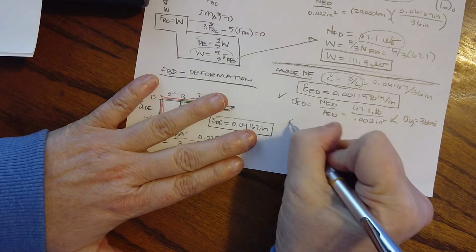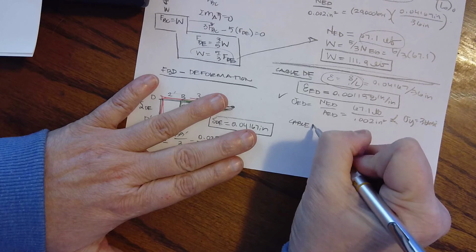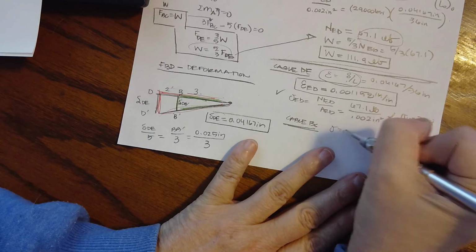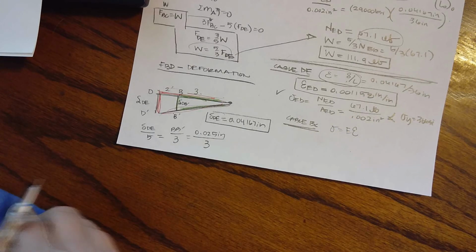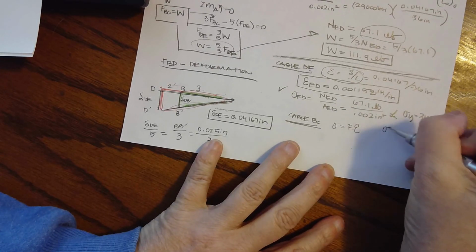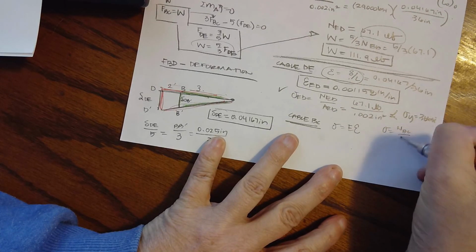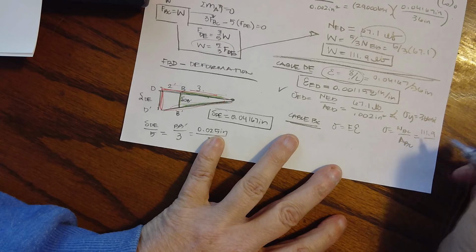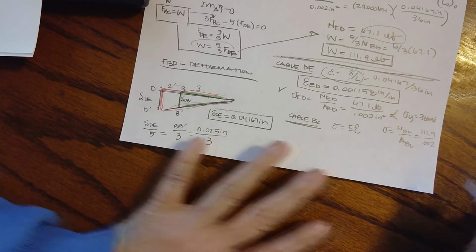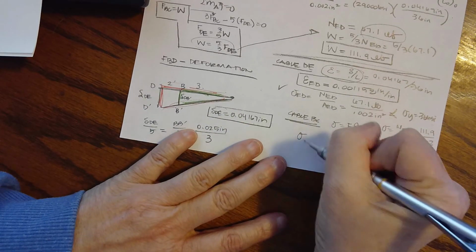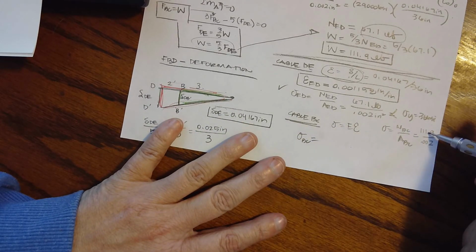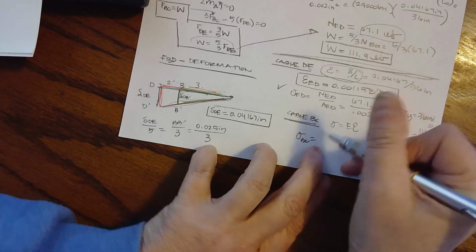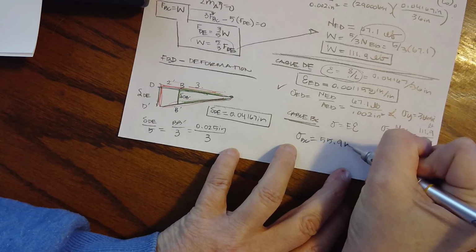Now, when I go to find cable BC, I know that stress equals E times strain, and the stress is just the internal normal force from B to C over the area of BC, which was our weight, 111.9, divided by an area of 0.002. Calculating that stress from B to C, 111.9 pounds divided by 0.002 inches squared, I get a stress of 55.9 ksi.